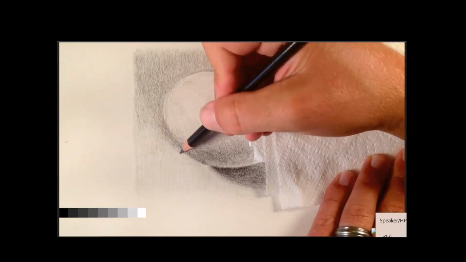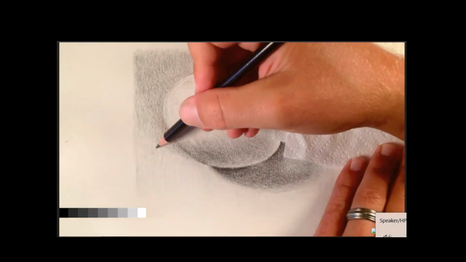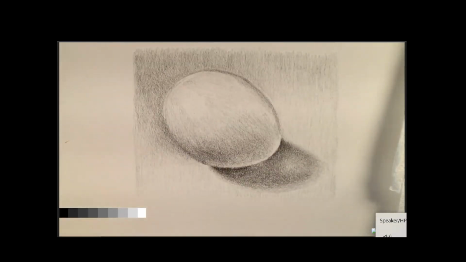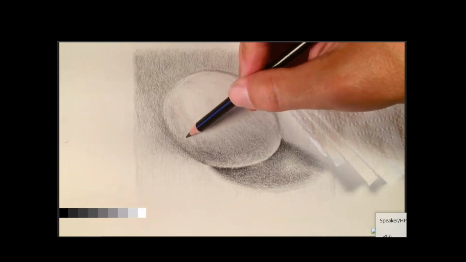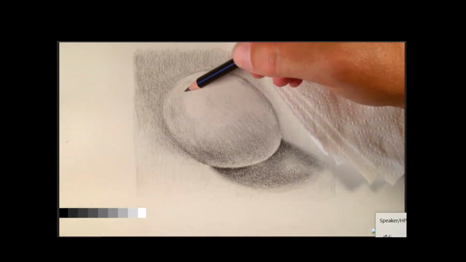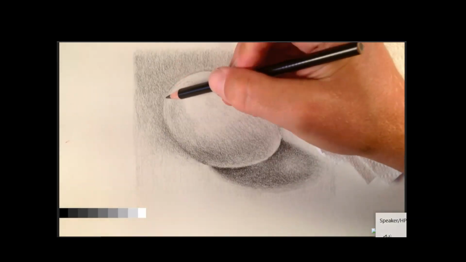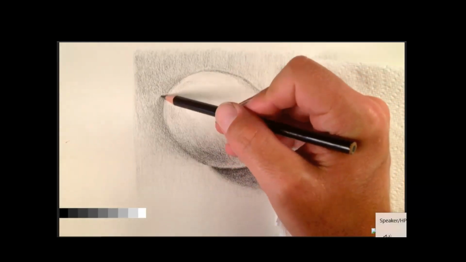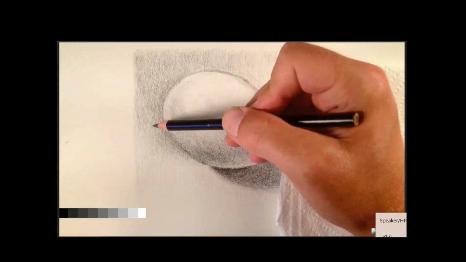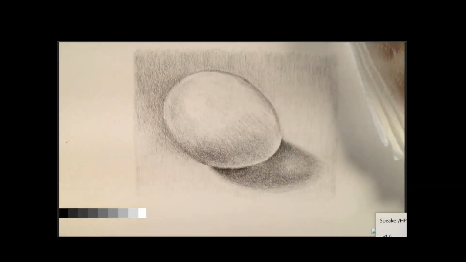Don't forget, you're an artist creating a drawing. It's okay to embellish areas if it's going to lead to a better composition. Don't be afraid to take chances and let your artistic voice be seen in the drawings that you create. Even if it's a simple drawing of an egg, you can still create a drawing that's considered a piece of art.